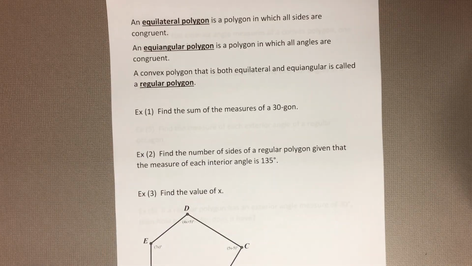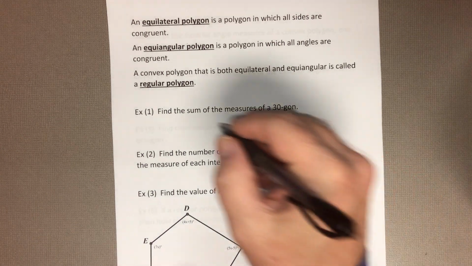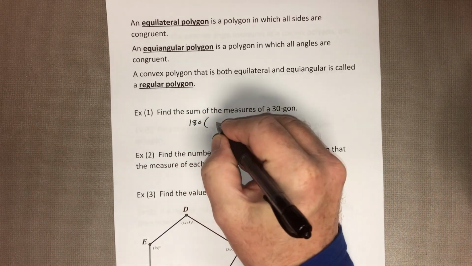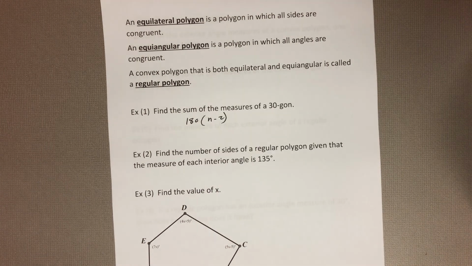Now let's look at these notes here. In these notes it says, find the sum of the measures of a 30-gon. Well, remember that 180 times n minus 2 will give you the sum of the measures of any convex polygon. By the way, from now on in this book, when we talk about a polygon of any kind, we're assuming that it's a convex polygon unless we're told otherwise.